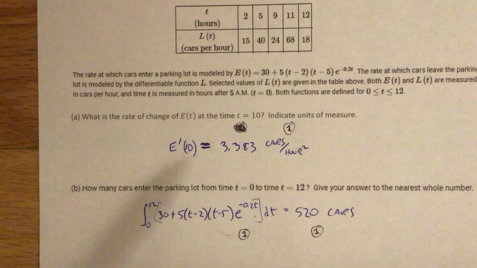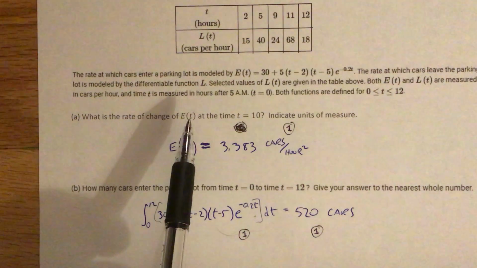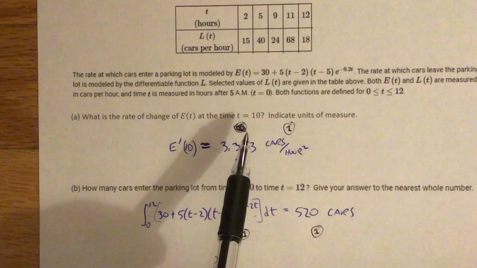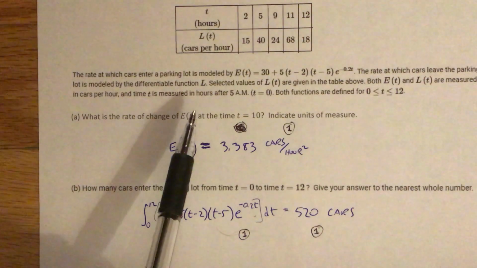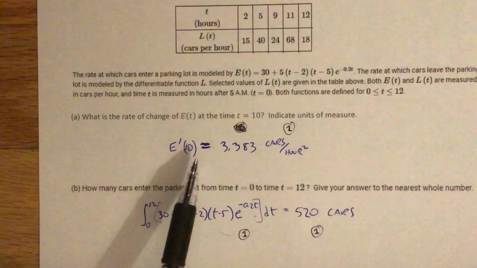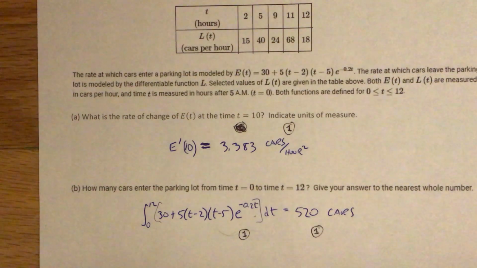Since we have E of t as an analytic function, we basically just need to calculate the rate of change at a particular instant. That's what the derivative gives us. It gives us the instantaneous rate of change. So I need the rate of change of E at 10, which is E prime of 10. Use a calculator to get that. You can just throw this in the calculator, go to the derivative, put in the function, and tell it that you want it at 10. And it should pump out 3.383.